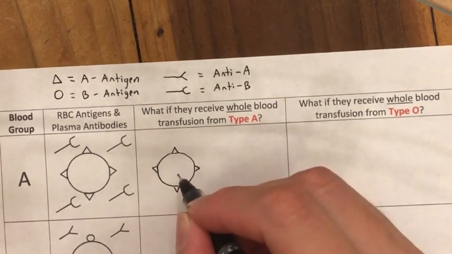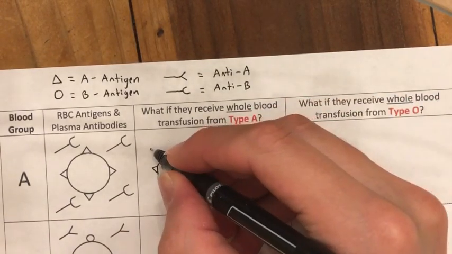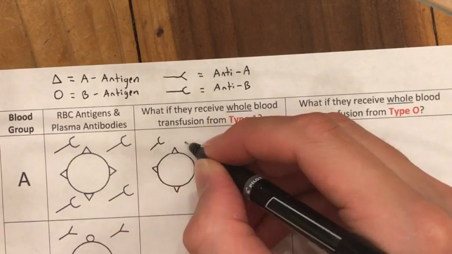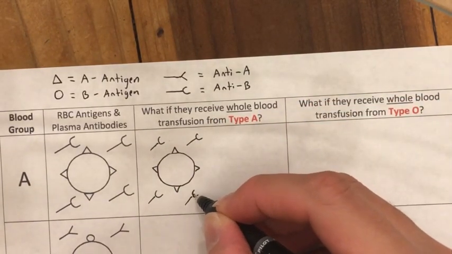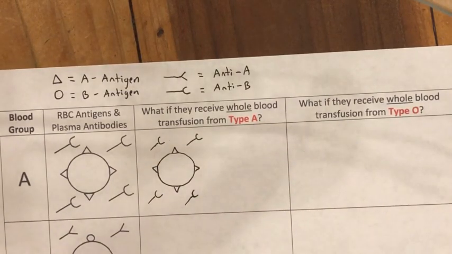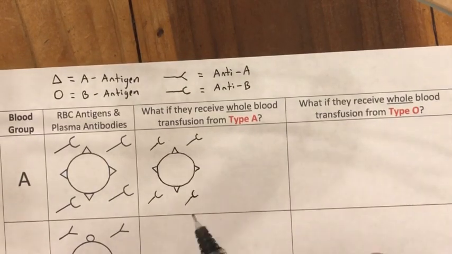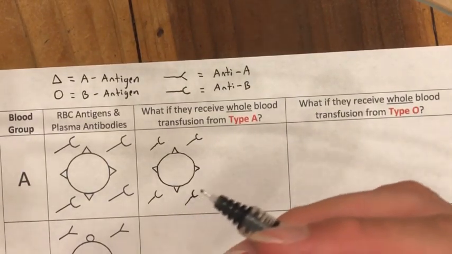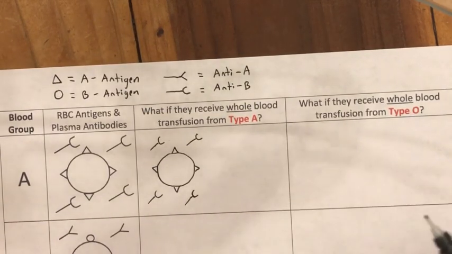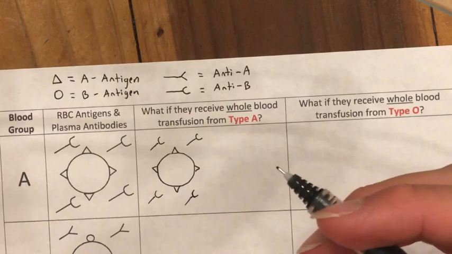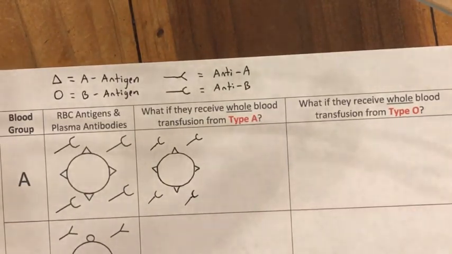So let's draw again the recipient's red blood cell. The recipient has these anti-B antibodies. But then they're going to get a blood transfusion from somebody with type A, which means they are getting a direct sort of injection in a way of red blood cells and also antibodies from the type A individual, since we're doing whole blood.